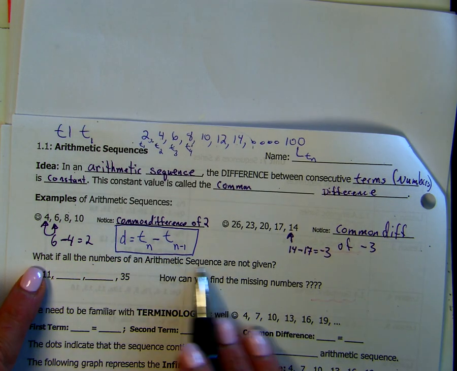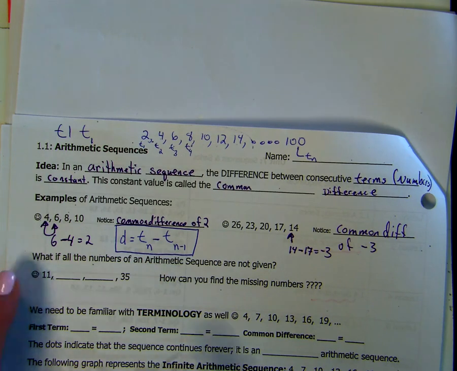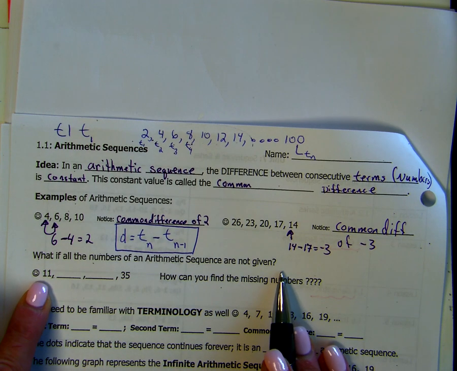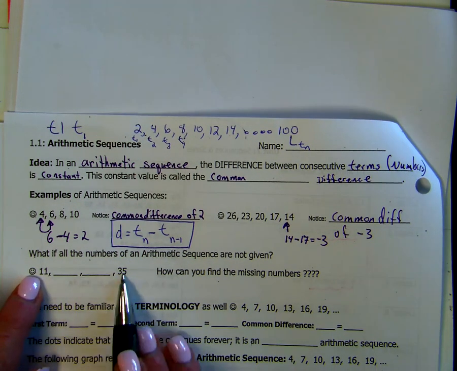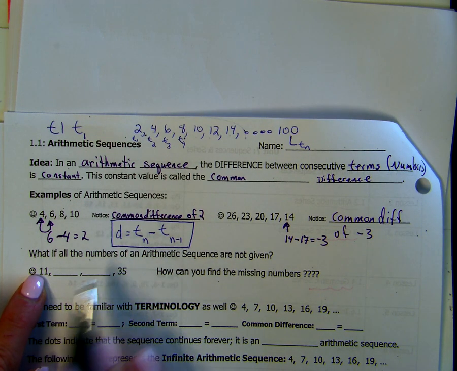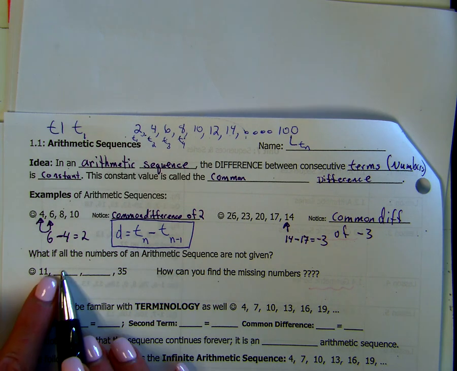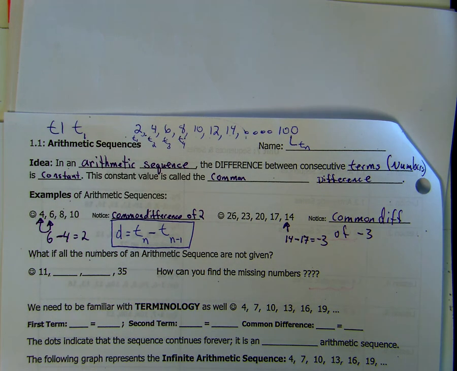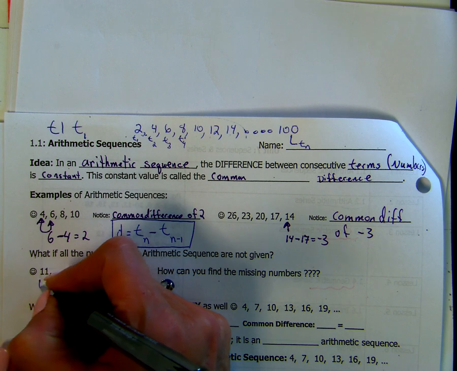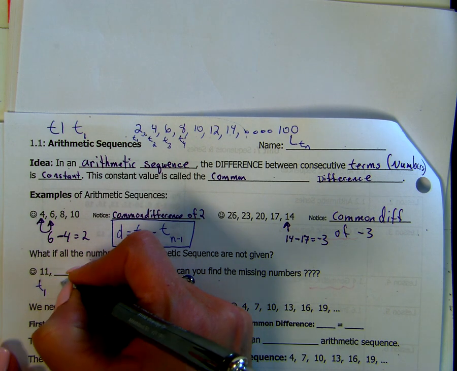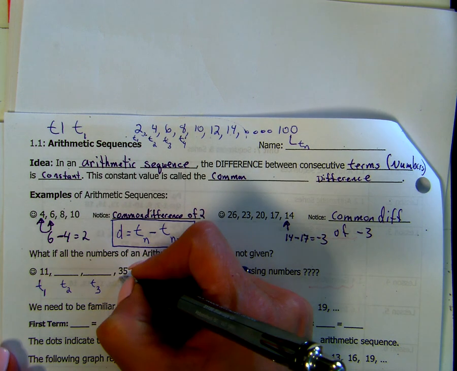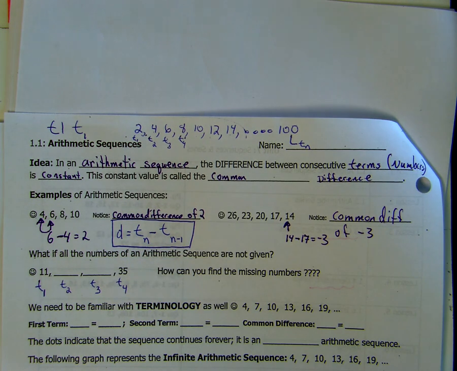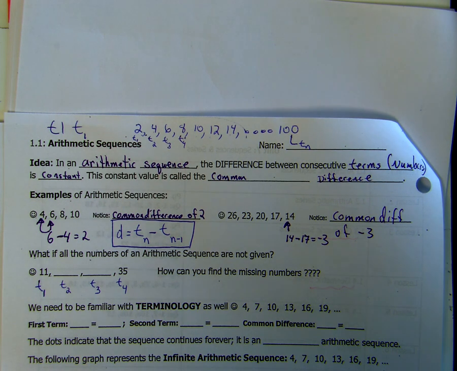Okay. What if all the numbers in an arithmetic sequence are not given? So, like the question I gave you in the warm-up, I'm missing a couple. I know this one, I know the last one, but I don't know what the two terms in between are. So let's just start by labeling this. 11 is my first term. That's my second term, which I don't know. That's my third term, I also don't know. Here's my fourth term. How am I going to find the missing numbers?